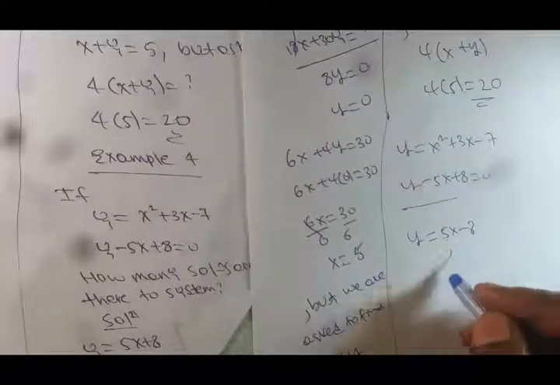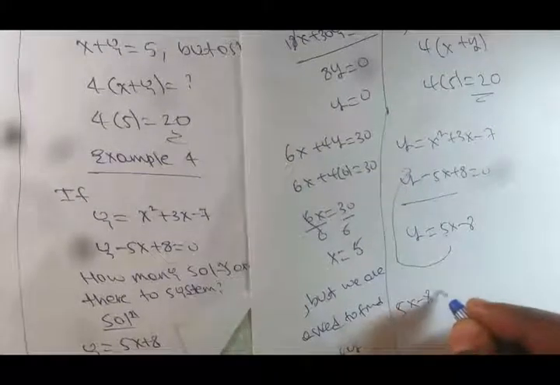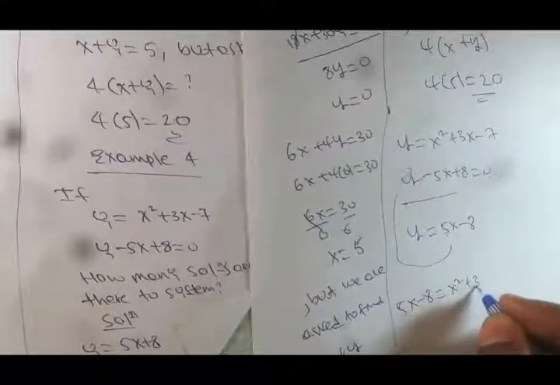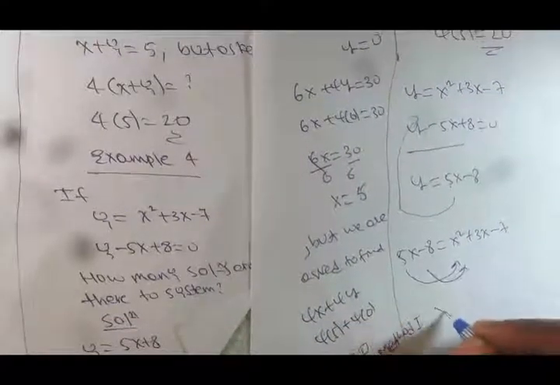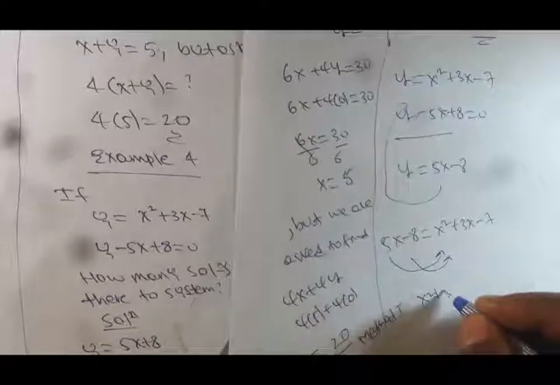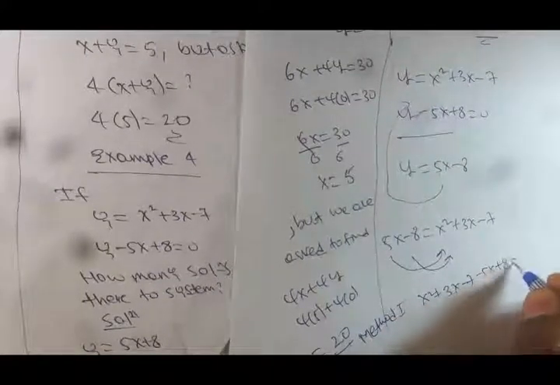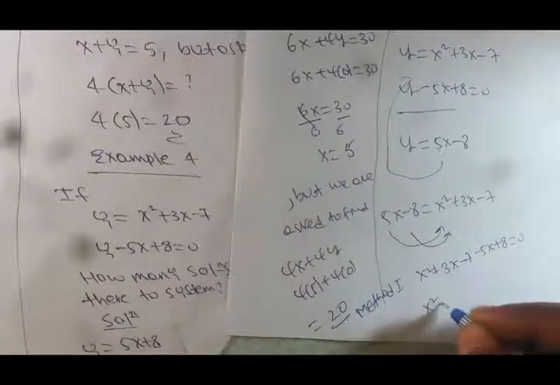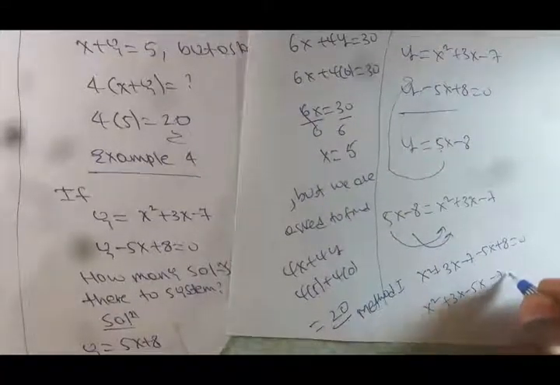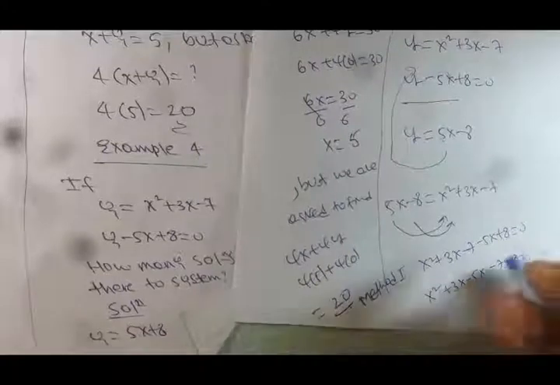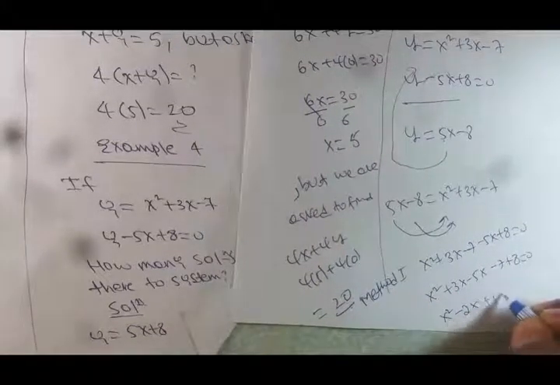So inserting 5x minus 8 in terms of y in the first equation, therefore 5x minus 8 is equal to x squared plus 3x minus 7. Therefore putting this to the right, x squared plus 3x minus 7 minus 5x plus 8 is equal to 0. Therefore x squared plus 3x minus 5x minus 7 plus 8 is equal to 0. Therefore x squared minus 2x plus 1 is equal to 0.